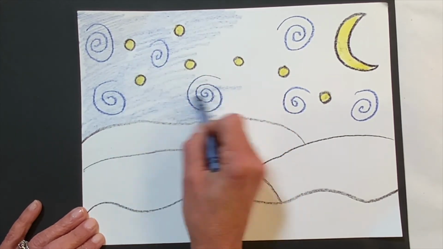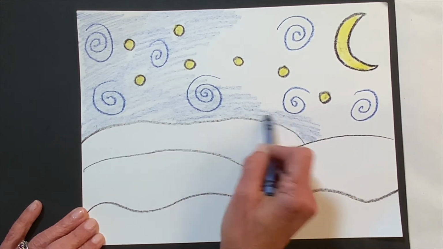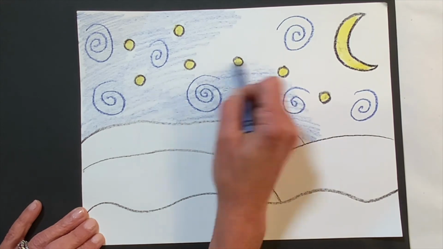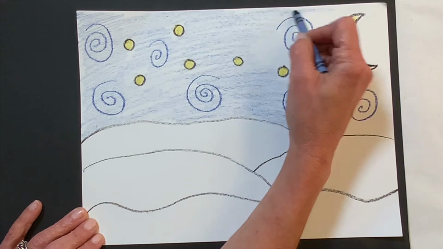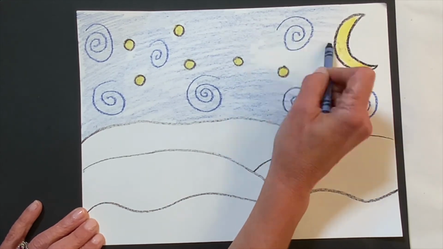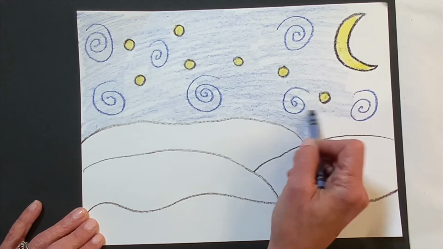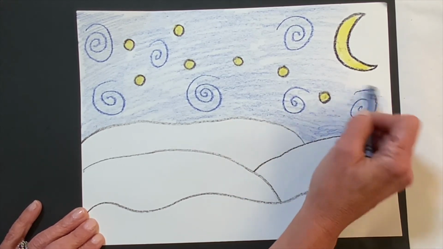Do we need to color our snow? Nope, we're going to leave that part white. So this would be a good time, if your teacher would like to pause it, so everybody can catch up and finish coloring your moon, your stars, and color your sky. And then join me back once you have those things finished.